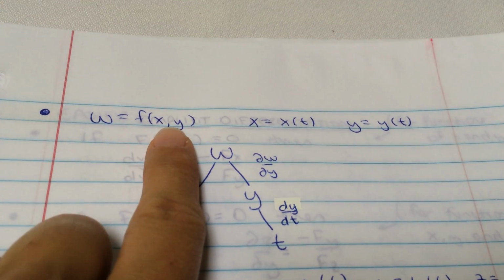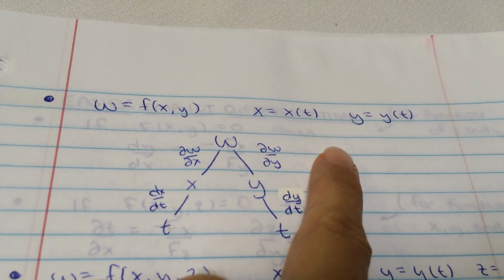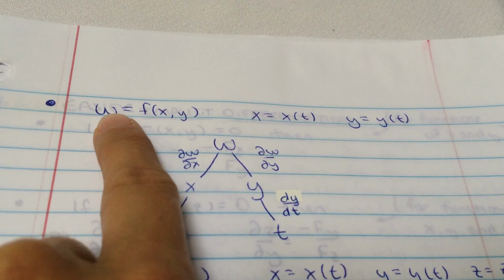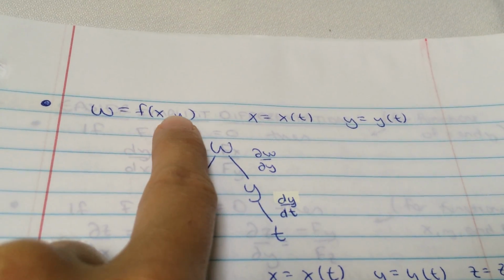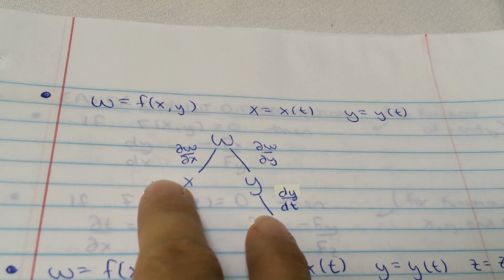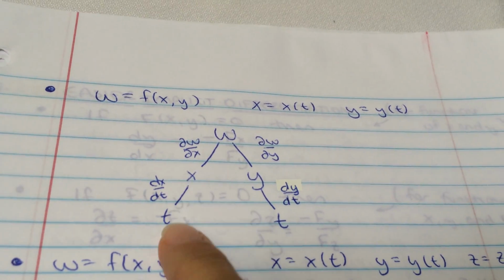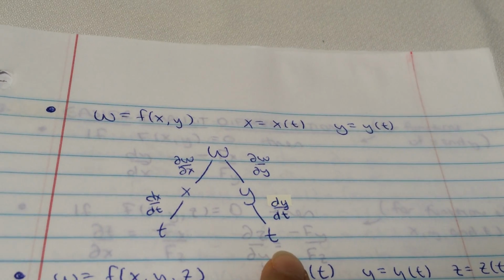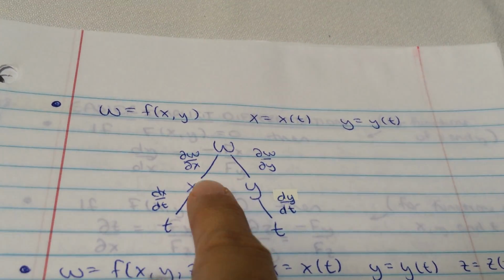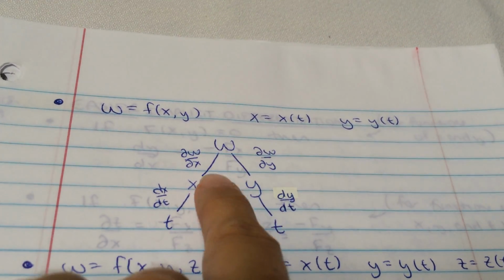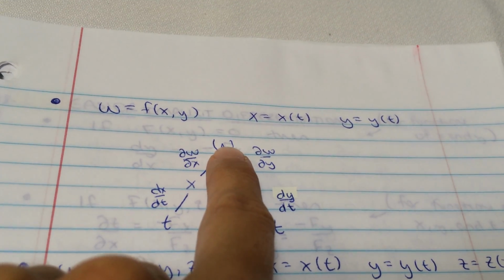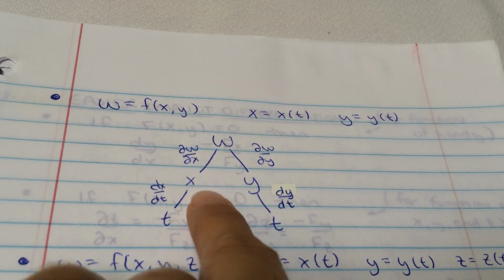So if you have w is x and y, and x and y are t's, what you do is you start with the main one, the w, and then w has x's and y's. So you branch off from w into x and y. And then x is just t, so you go from x to t, and y is just t, so you go from y to t. And then as you go down each branch of this tree diagram, whatever's on top goes on top, and whatever's on bottom goes on bottom.